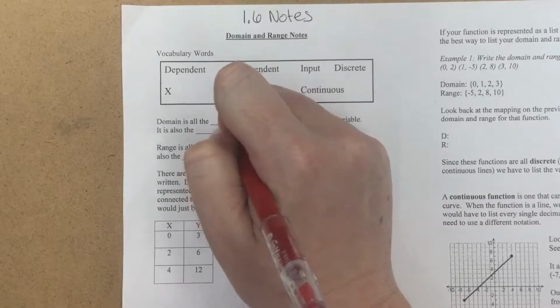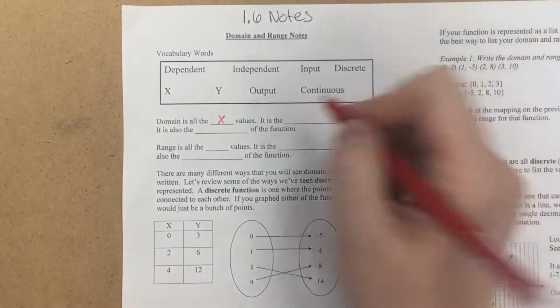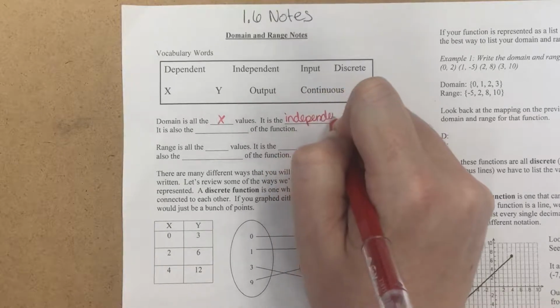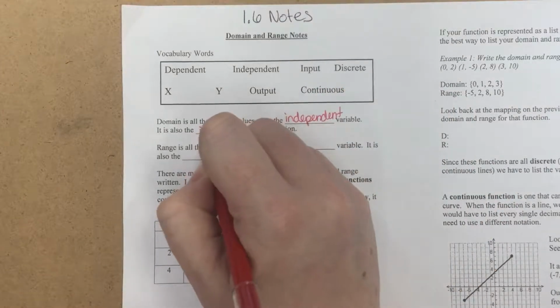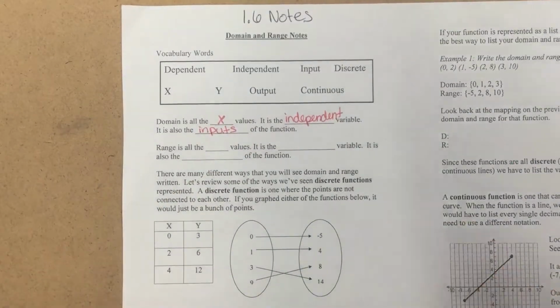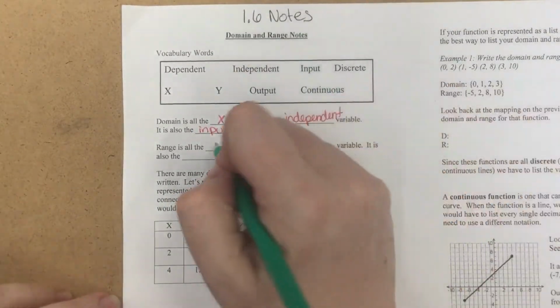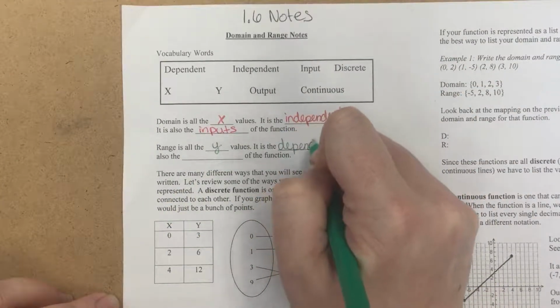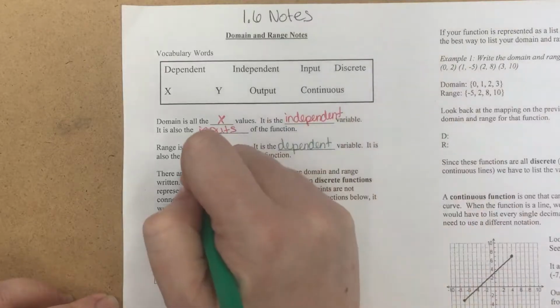So domain is all the x values, and it's the independent variable. Hopefully you remember that from science. And it's also the inputs of the function. And then range is just the opposite of all of those. So your range is your y values. It's the dependent variable, and it's the output of the function.